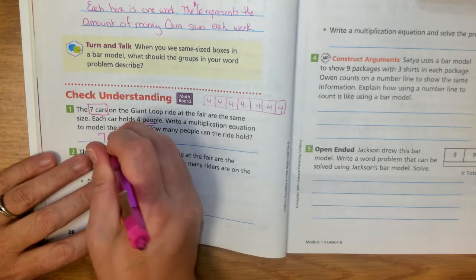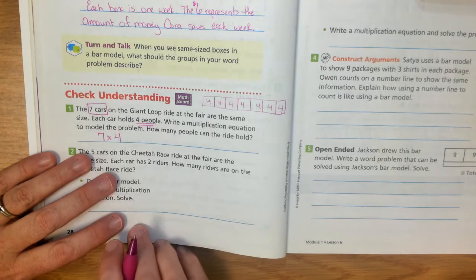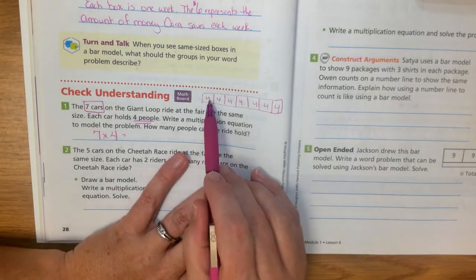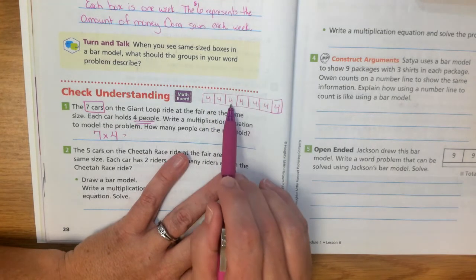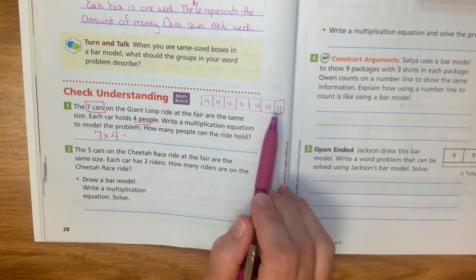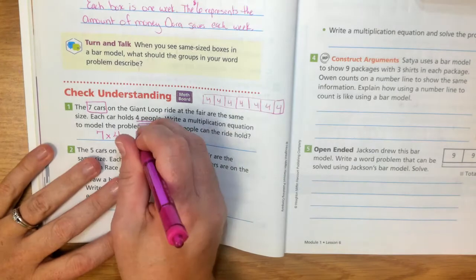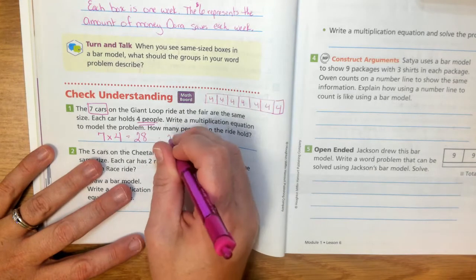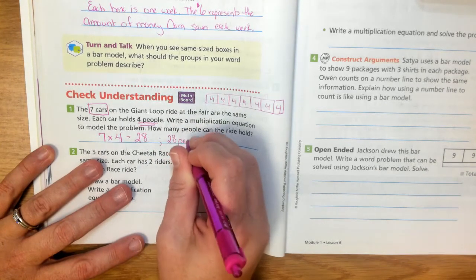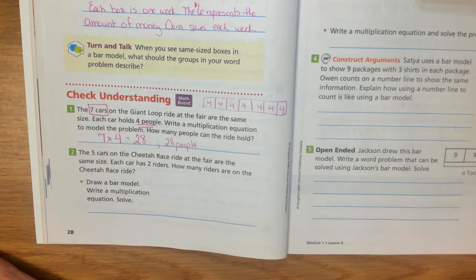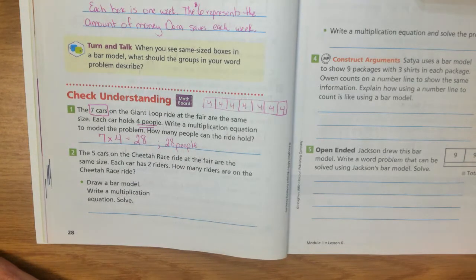So 7 times 4. 7 times 4 equals, we have 4, 8, 12, 16, 20, 24, 28. So that means that 28 people can ride the giant loop ride at the fair. Because 7 times 4 equals 28.